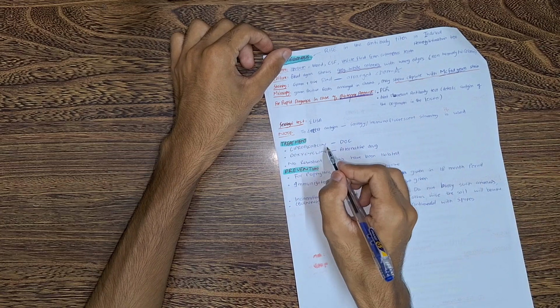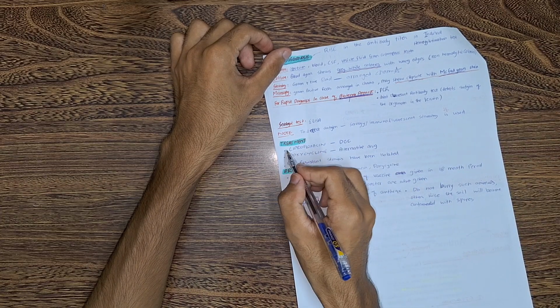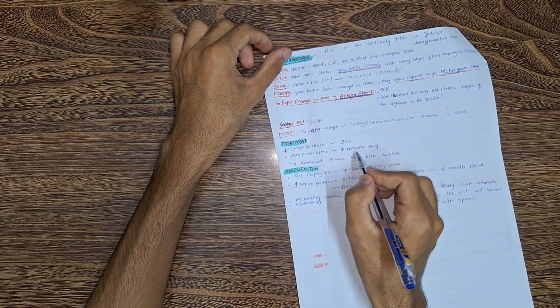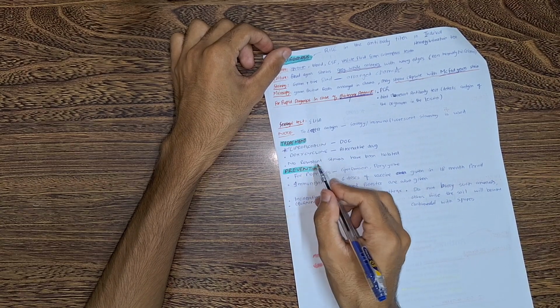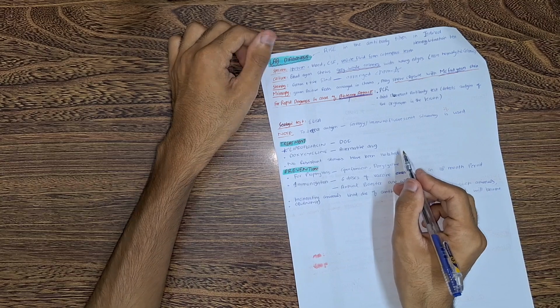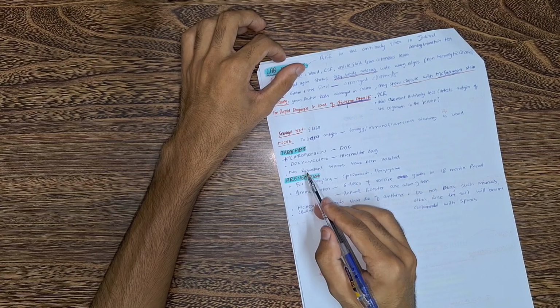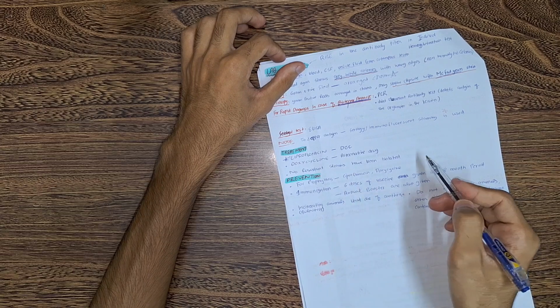Treatment. We have a drug of choice, which is ciprofloxacin, right? If it is not present, the alternative drug would be doxycycline. And there are no resistant strains, as we have studied that a lot of bacteria have resistance. No resistant strains have been isolated up till now.